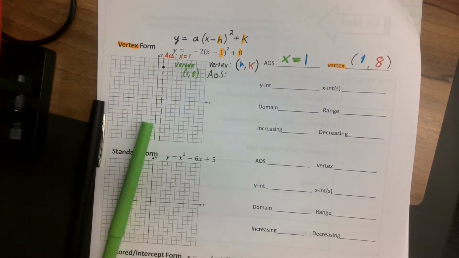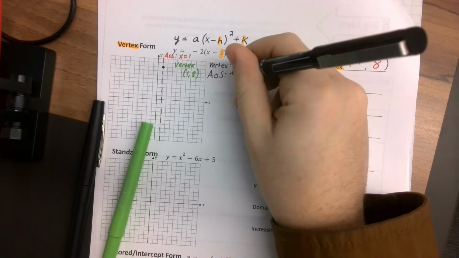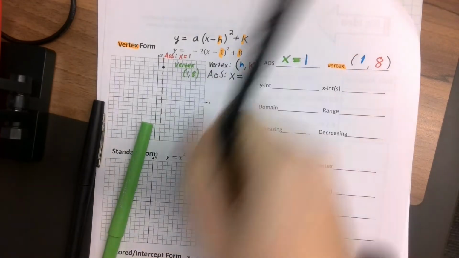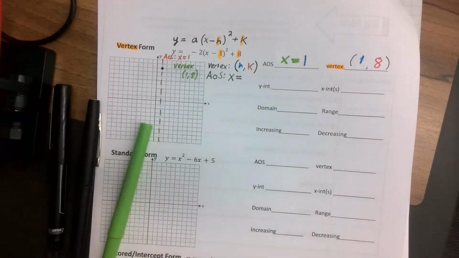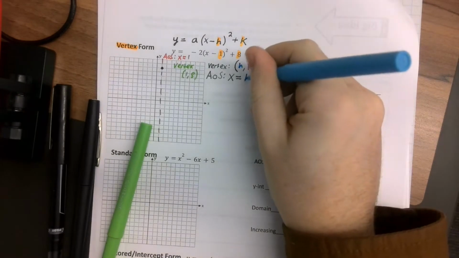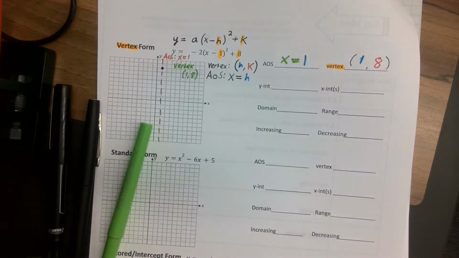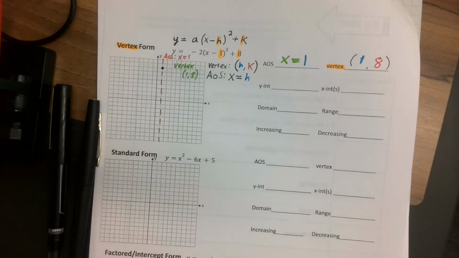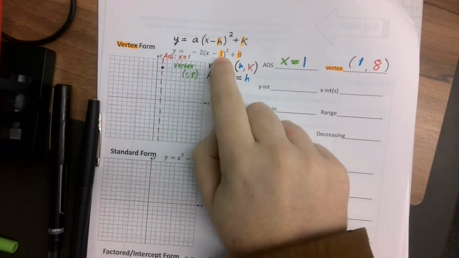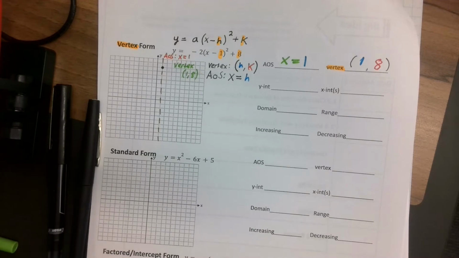In other words, in vertex form, our AOS is x equals whatever our h value is, because h is the first part of our vertex. Our h was 1, so our axis of symmetry is at 1.